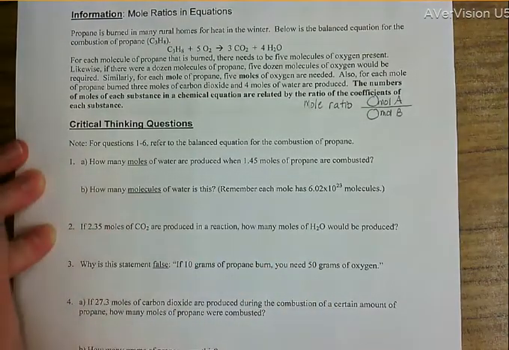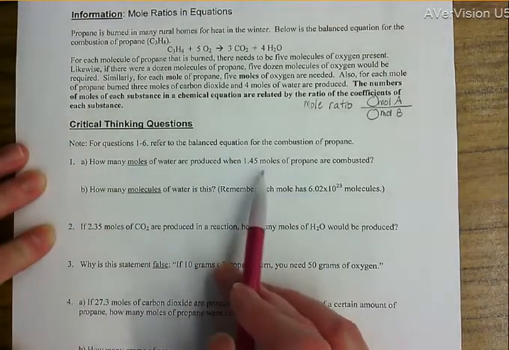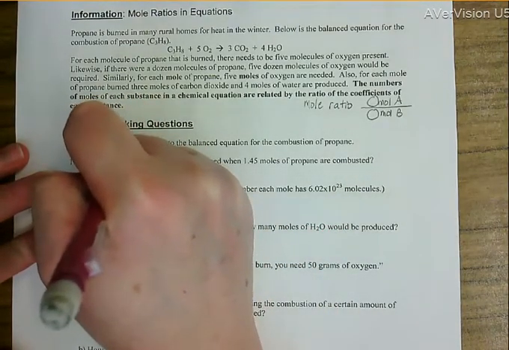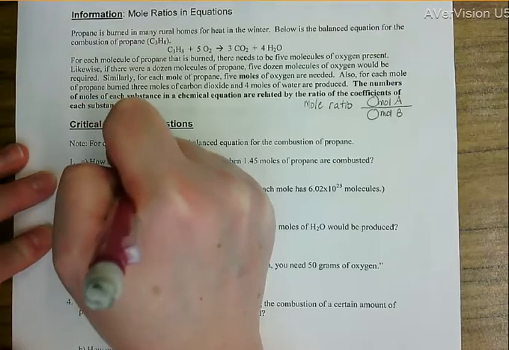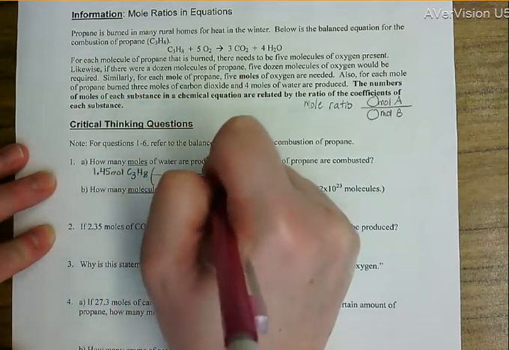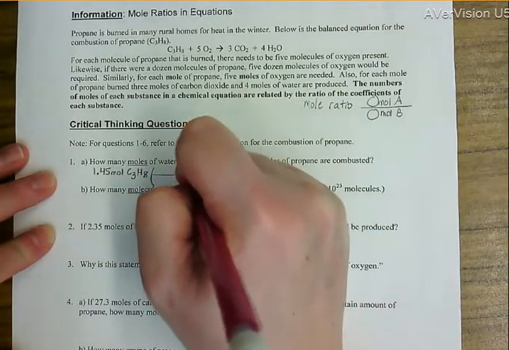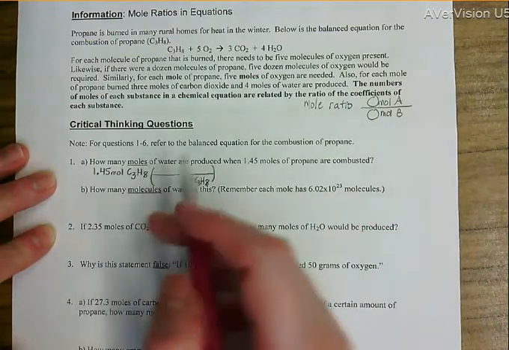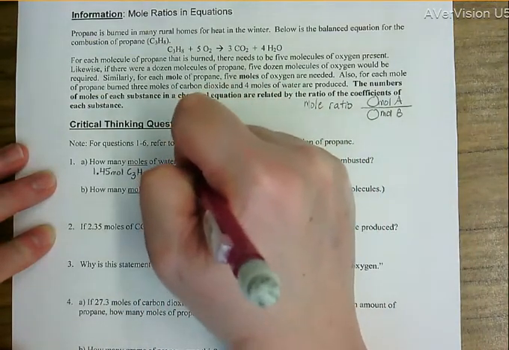Number 1, how many moles of water are produced when 1.45 moles of propane are combusted? So I start with my given, 1.45 moles of propane. And again, it's really important now that I have my substance, moles of propane have to go on the bottom. And this is being asked about moles of water. So moles of water go on the top.